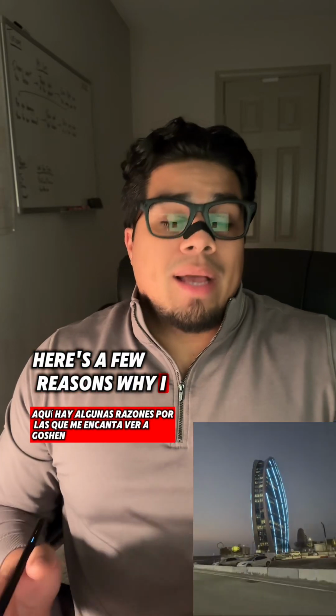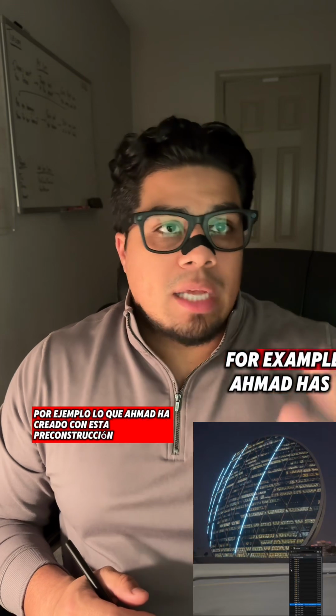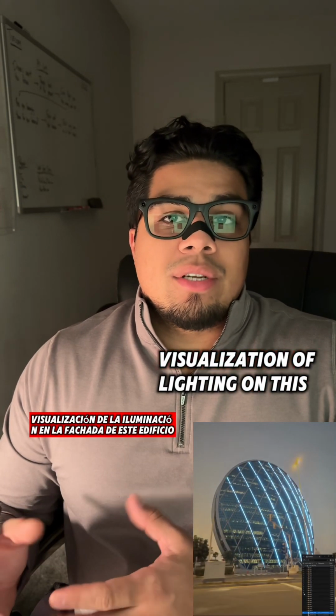Here's a few reasons why I love Gaussian splatting and why we're going to start showing our clients more of these use cases. For example, what Ahmad has created with this pre-construction visualization of lighting on this building facade.